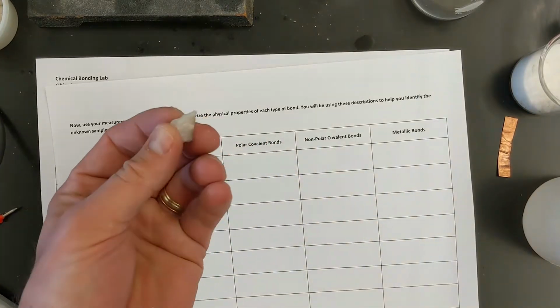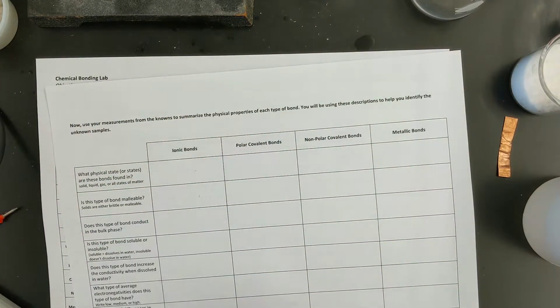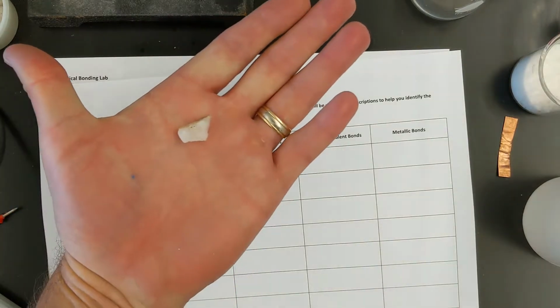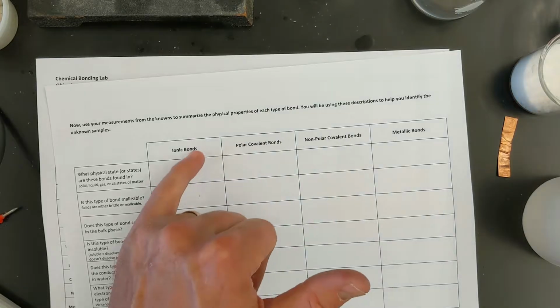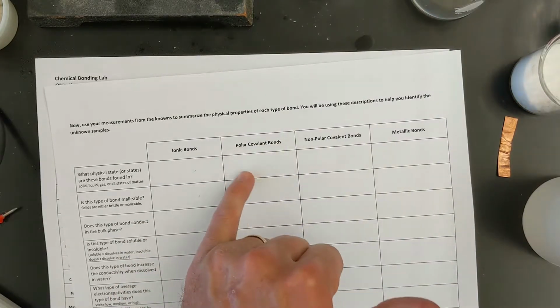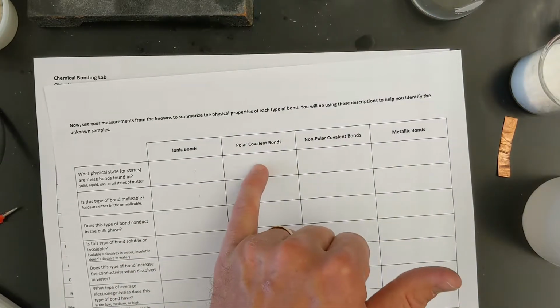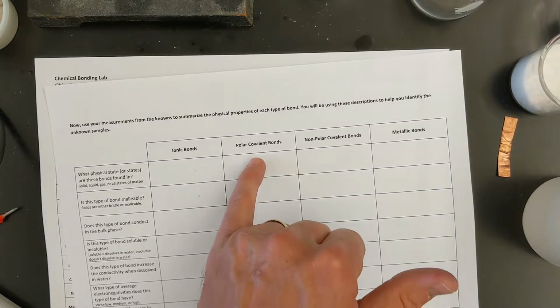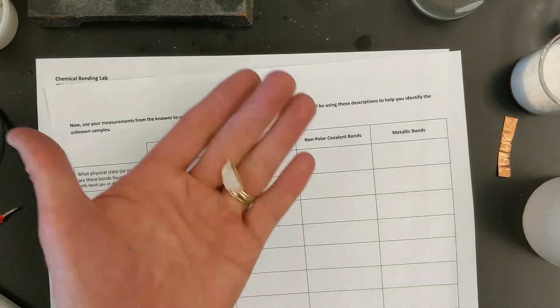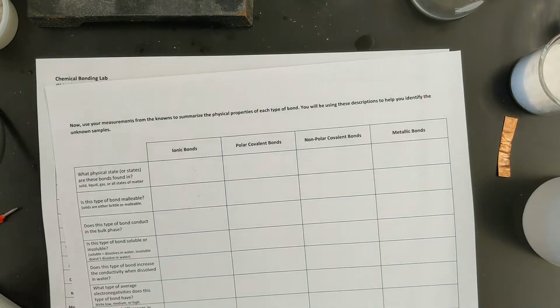So when you're filling this chart out, you may want to write a note that there are some exceptions. For example, polar covalent bonds can be found in all phases, but usually they're softer. And usually they dissolve in water, but this does not. So there are some exceptions.